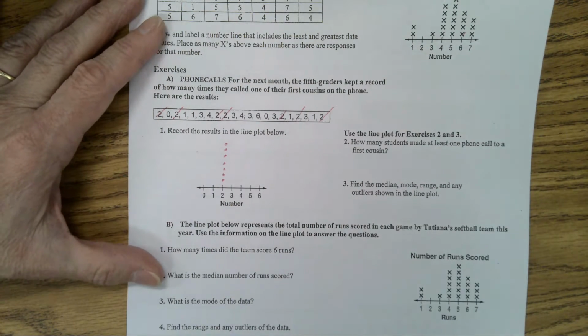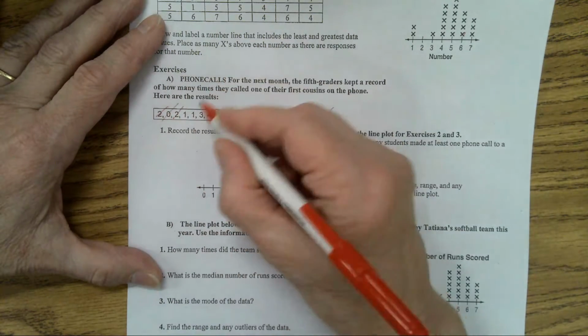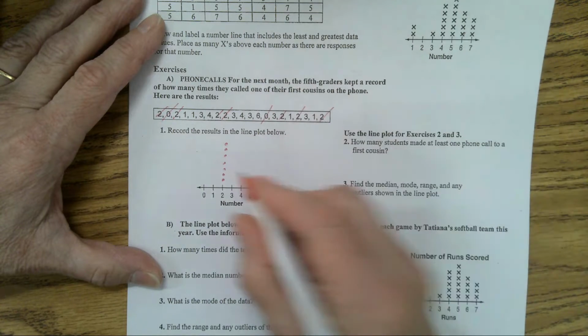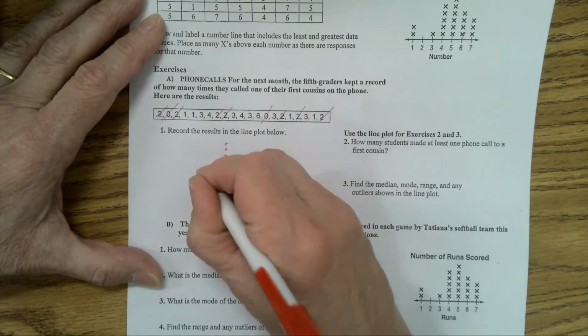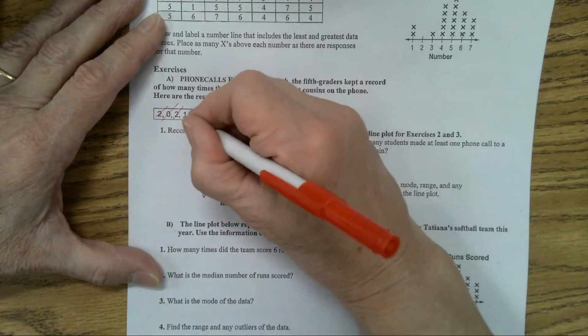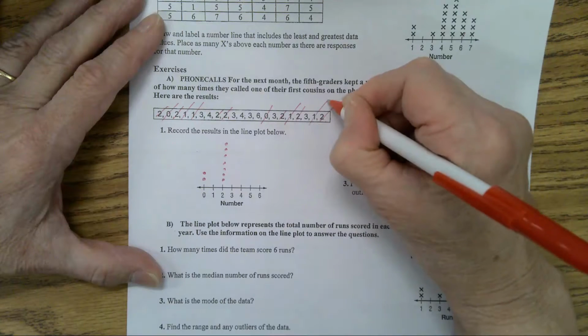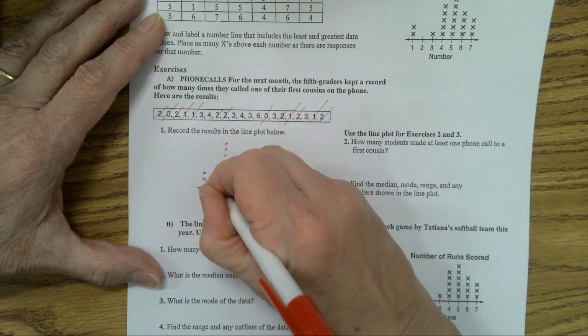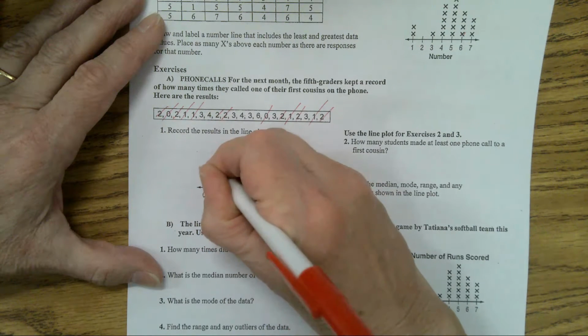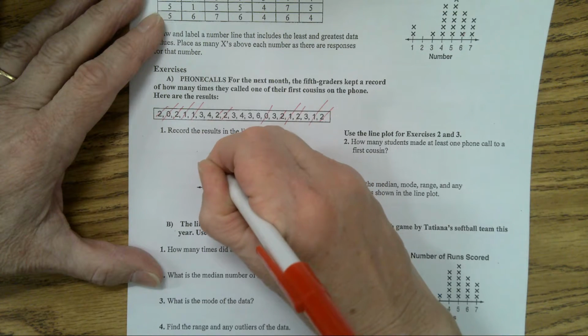Now it's important to be sort of neat with this. 1, 0, 2 zeros. So 2 dots above the 0. Now I'm going to count my ones. 1, 2, 3, 4. 4 dots above the 1. 1, 2, 3, 4.